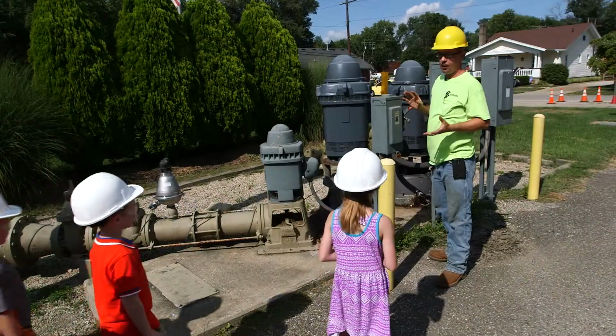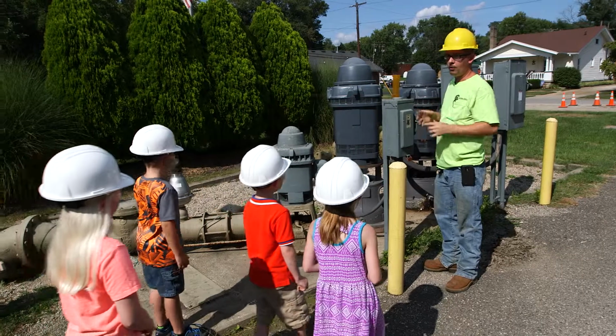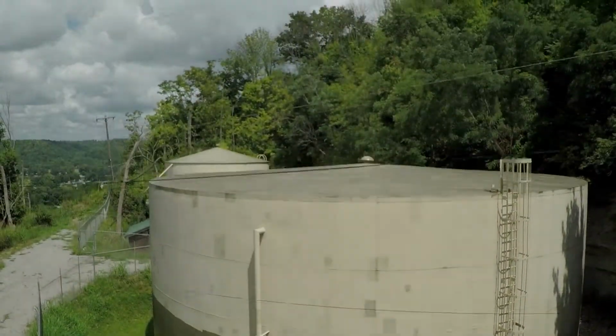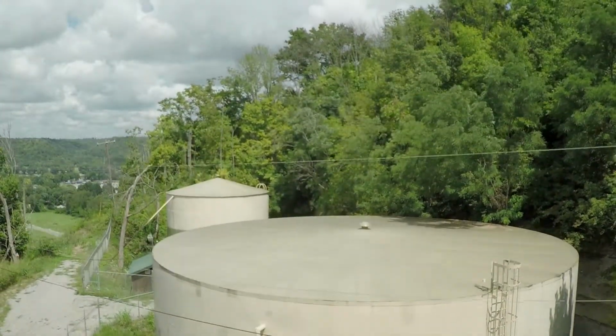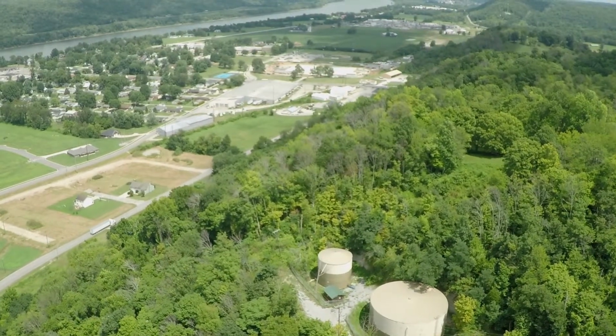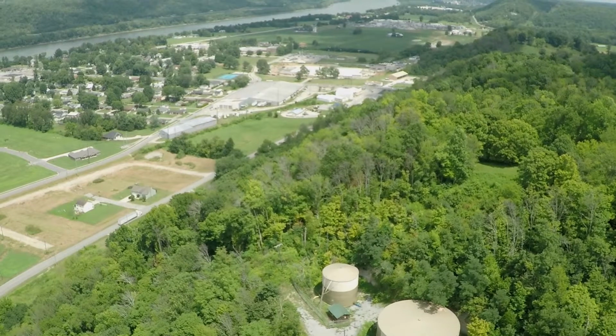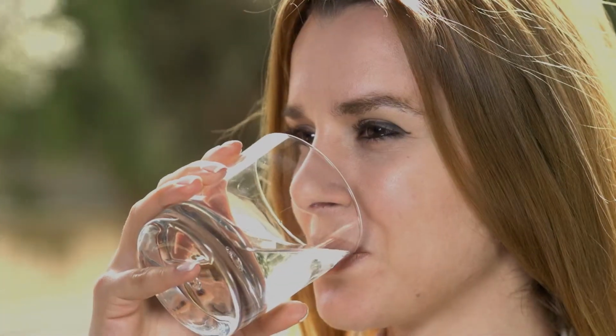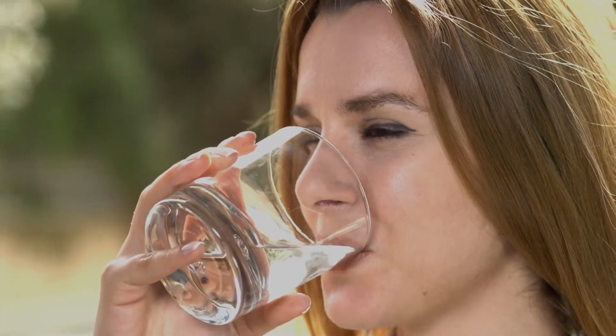And after the water is treated and tested, it's pumped to 2 large tanks that sit on a hill at General Butler State Park. From there, with the help of gravity, the water travels via PVC pipes throughout Carrollton and across the county to supply the community with fresh, clean, potable water.